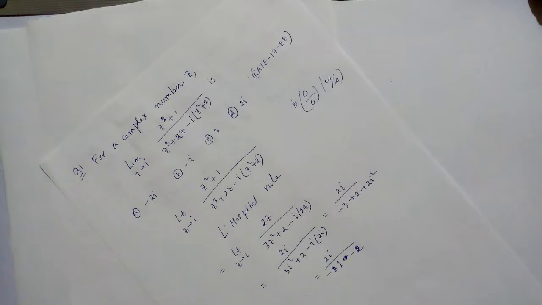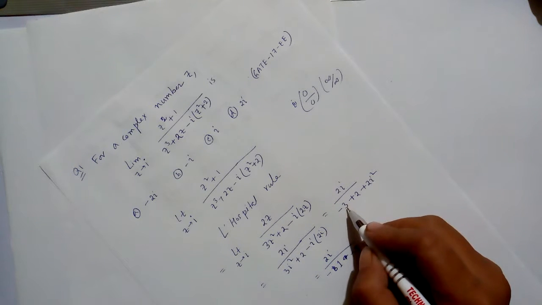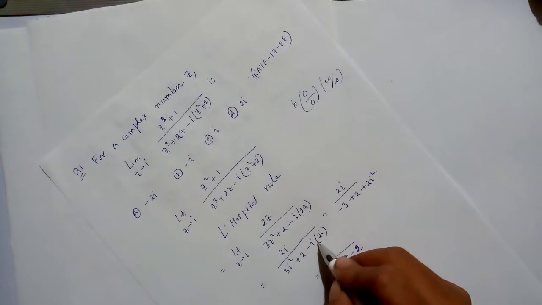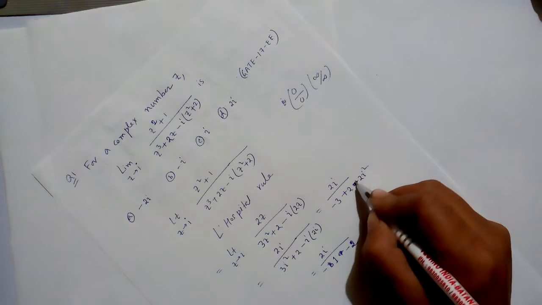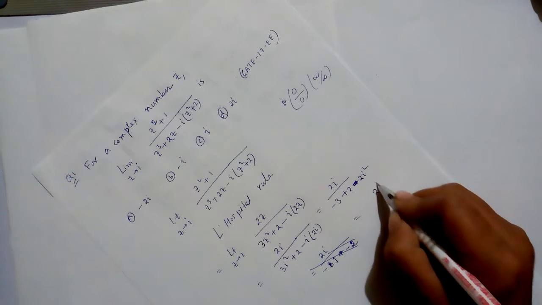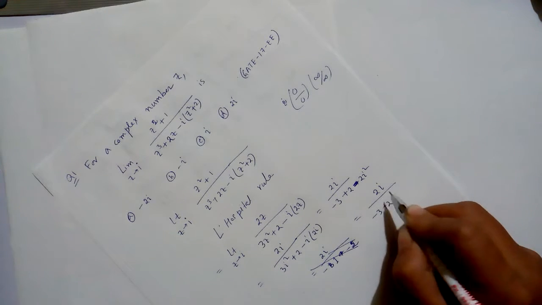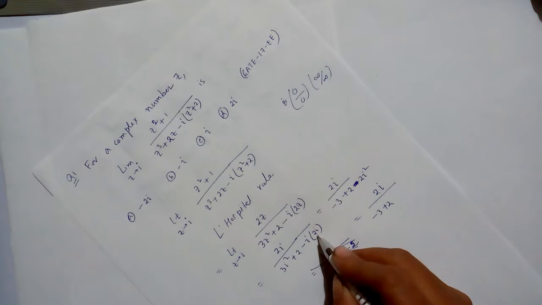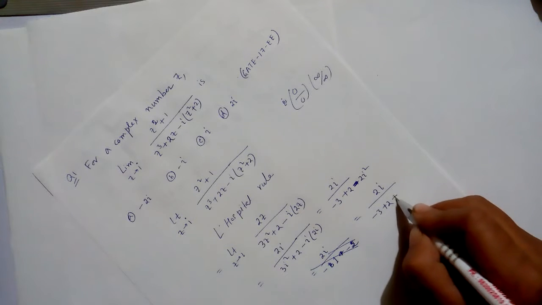And so our result: 3i square means minus 3, plus 2, and minus 2i square, where i square means minus 1, that means plus 2.